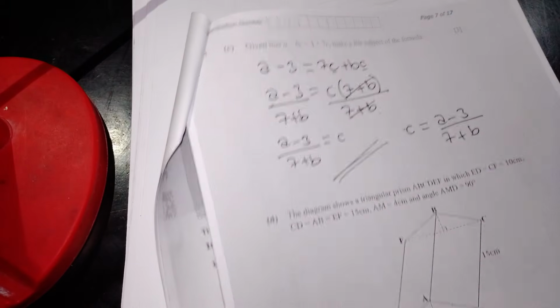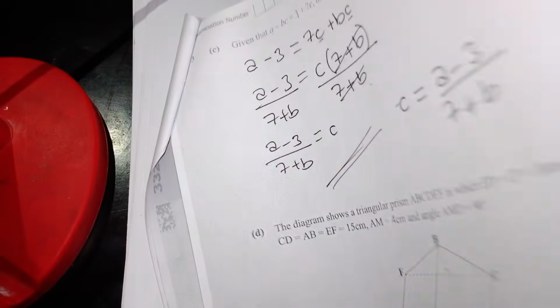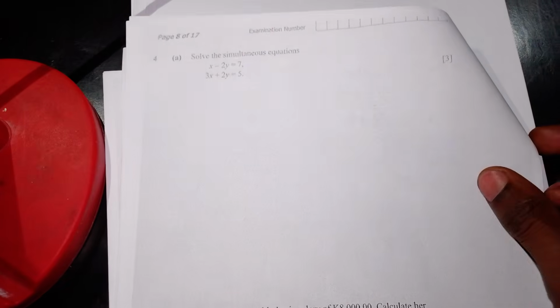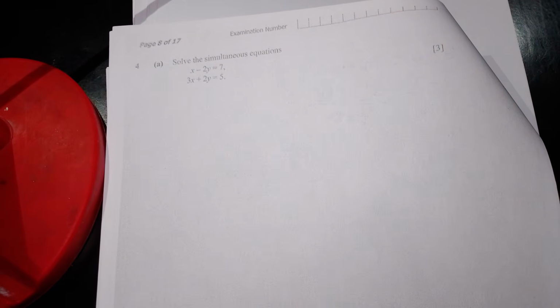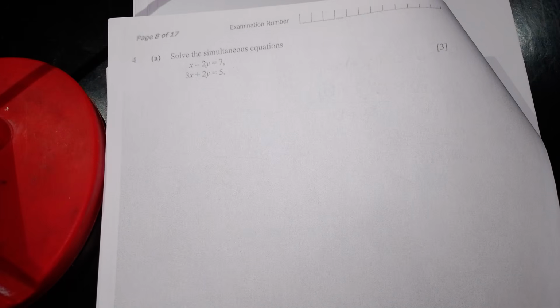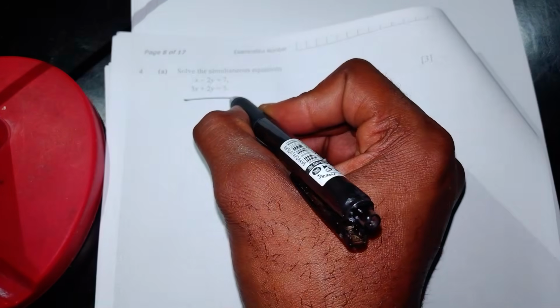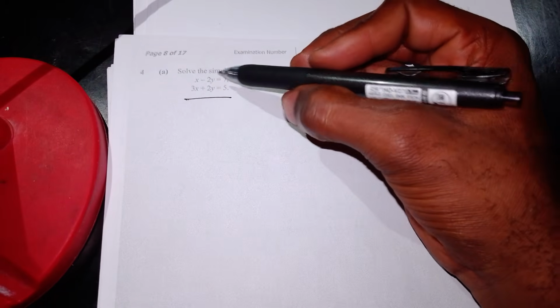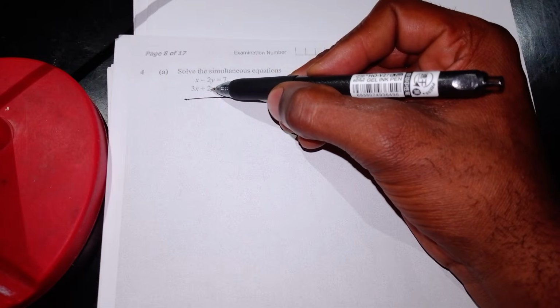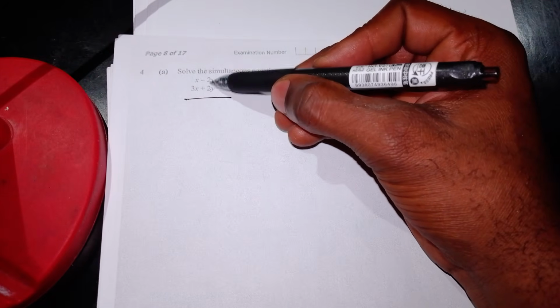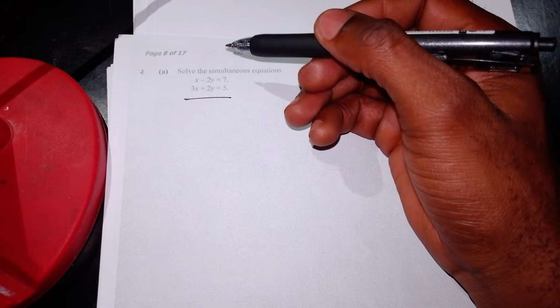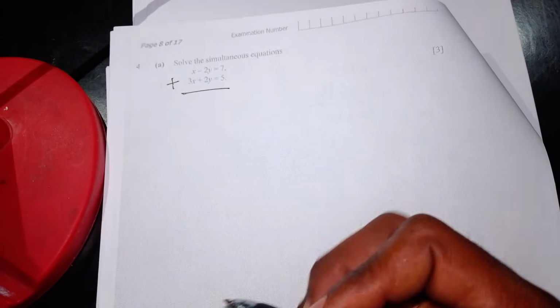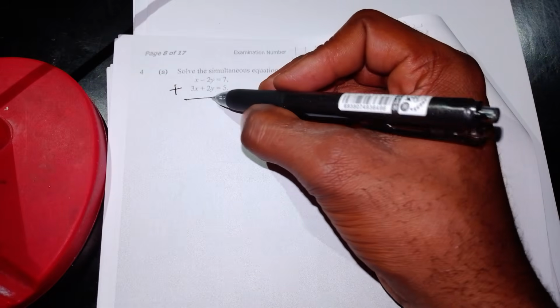And then we move on to question, this is question 3D. We move on to question 5, where we have a pair of simultaneous equations. So solve the simultaneous equations. So to solve these equations simultaneously, we can simply add. Since the coefficients of y are the same, of course you need to check the coefficients of x and the coefficients of y. Since the coefficients of y are the same and the signs are different, you can just go ahead and add so that the y is eliminated.